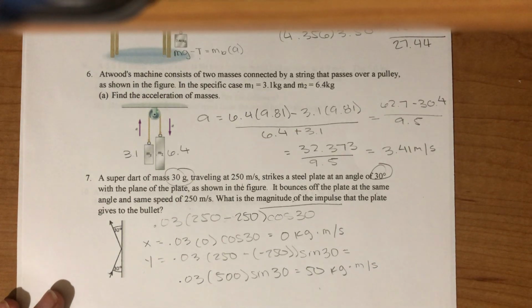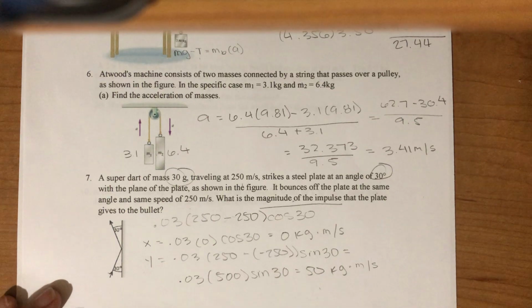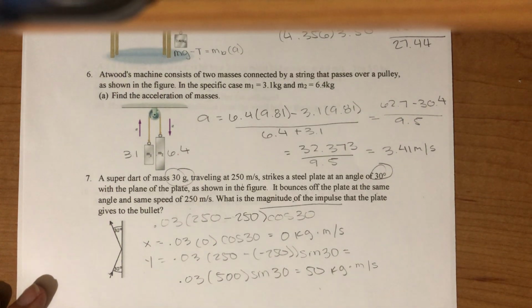And that would be our magnitude of the impulse that the plate gives off to the bullet.